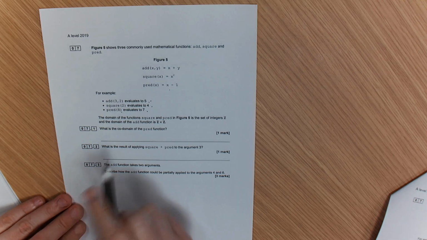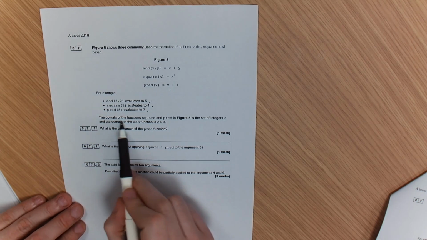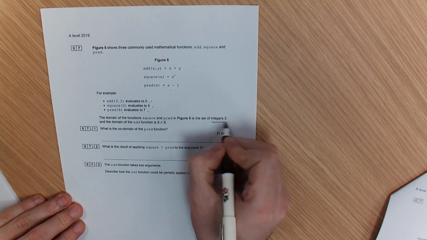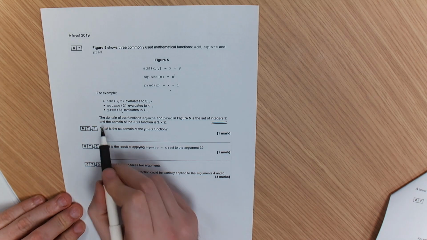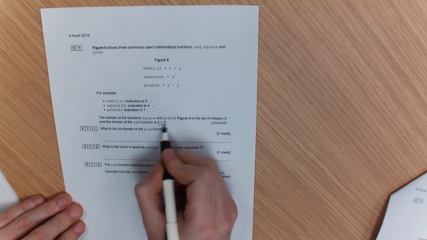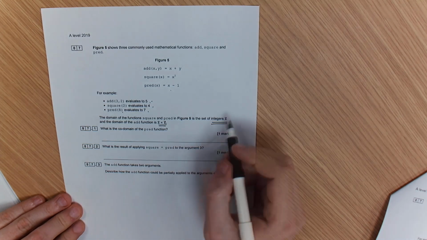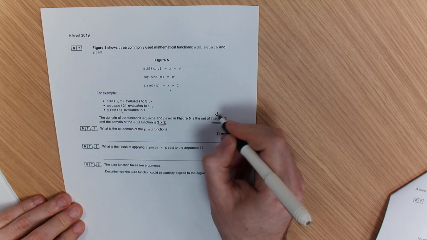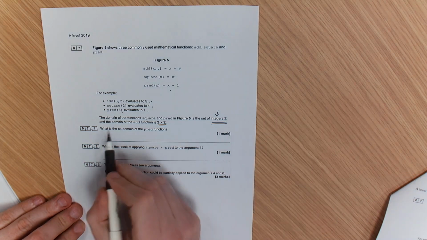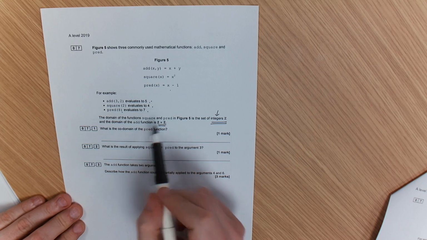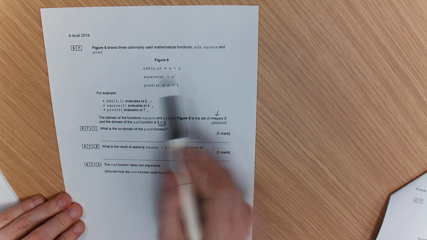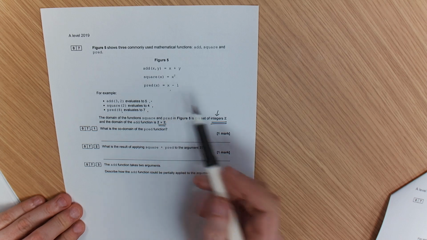Now, the first thing it says is the domain of the functions square and pred in figure 5 is a set of integers known as Z, alright? And the domain for the add function is Z times Z. What this is saying is that a set of integers goes in. What goes in really must come out in these cases because we're not working with any decimals. It's not like we're dividing these by 2.